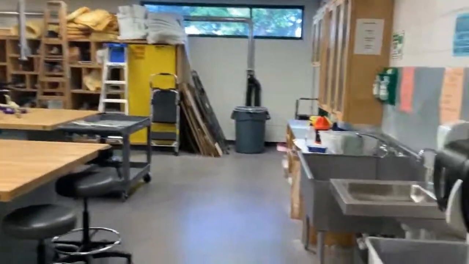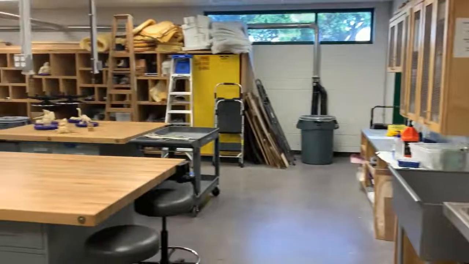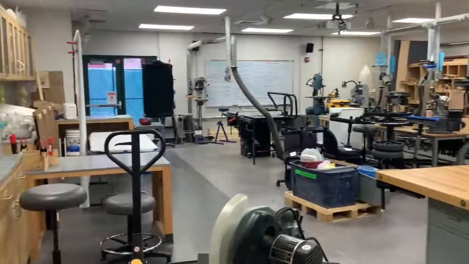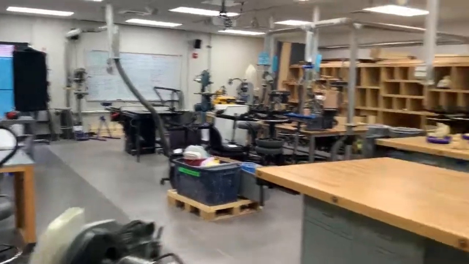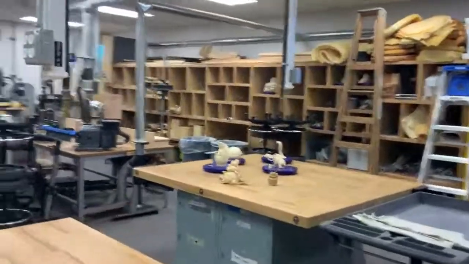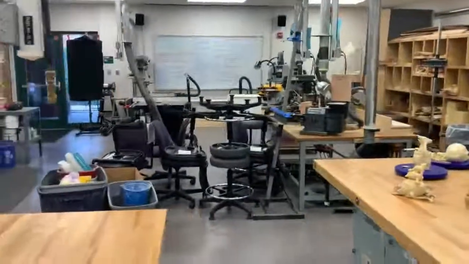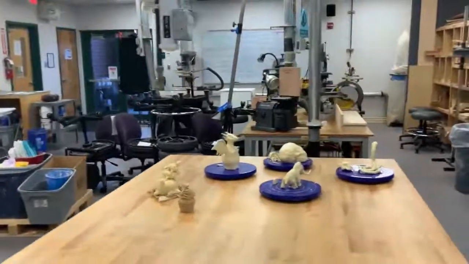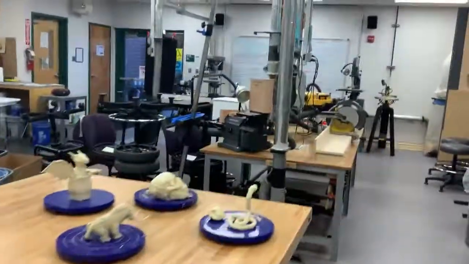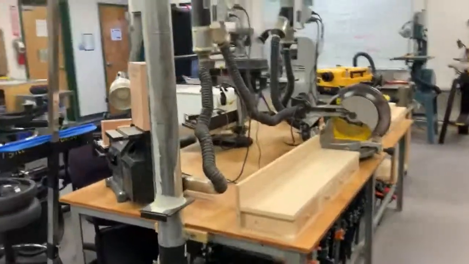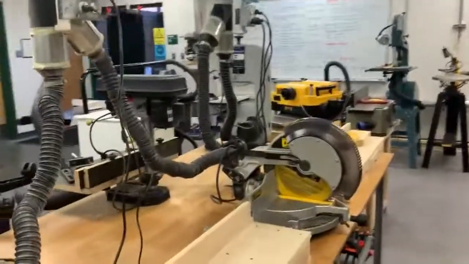This is our sculpture room, also Design 2. We do a lot of 3D media here. So expect to learn a lot of safety precautionary measures in utilizing this equipment, because a lot of it is intended for constructing and building and cutting and slicing, so you have to be very careful.